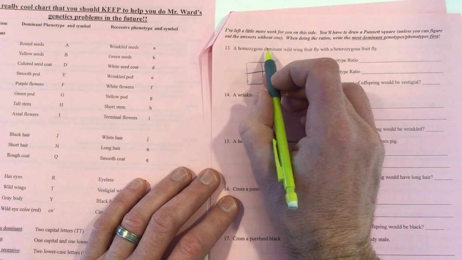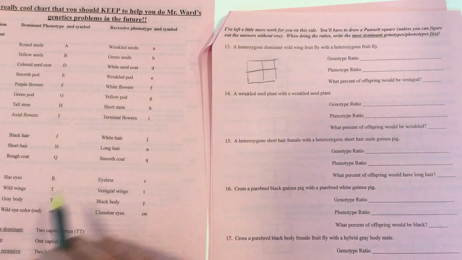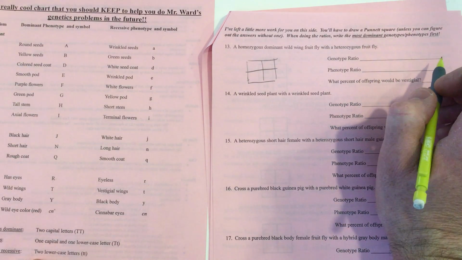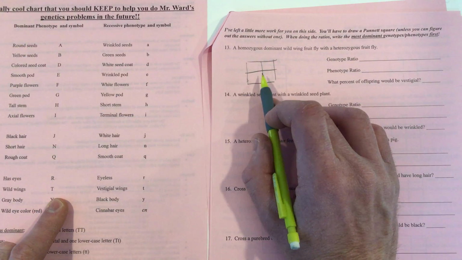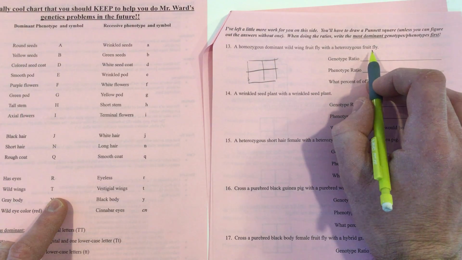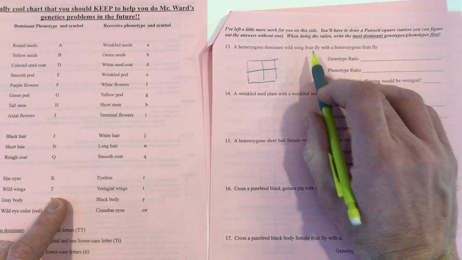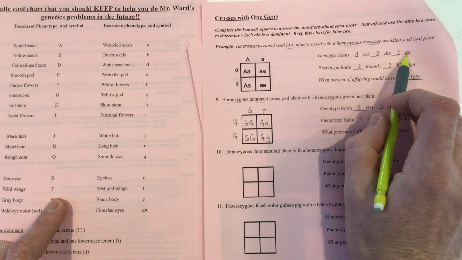So you're going to have to come up with the letters. Homozygous dominant, and you're going to say, okay, so wild wings, so big T, and then heterozygous, big T, little t, and you're just going to carry it out, and then you're just going to say how many of each there are, right? So if there are two big T, big T's, well then you put two big T. And if there's two big T, little t's, you put two big T, little t's, and then if there's no little t's, you put zero little t's. Just follow this format right here, what I have kind of done for you already.